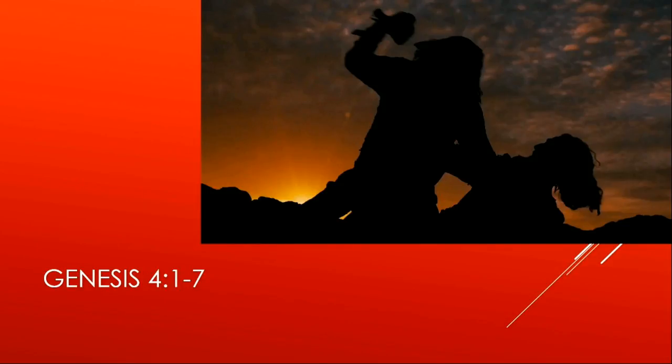And Abel was a keeper of sheep, but Cain was a tiller of the ground. And in process of time, it came to pass that Cain brought of the fruit of the ground an offering unto the Most High. And Abel, he also brought of the firstlings of his flocks and of the fat thereof. And the Most High had respect unto Abel and to his offering.